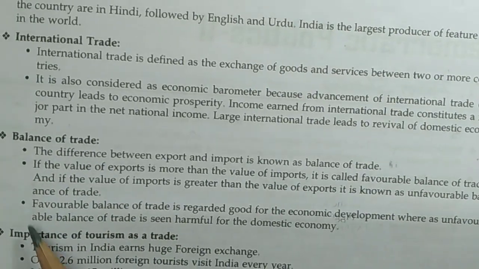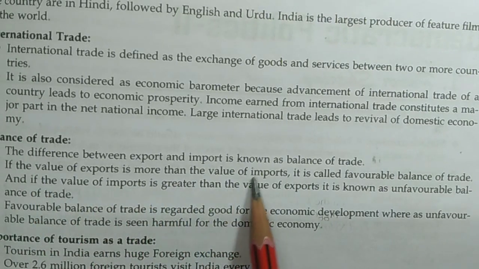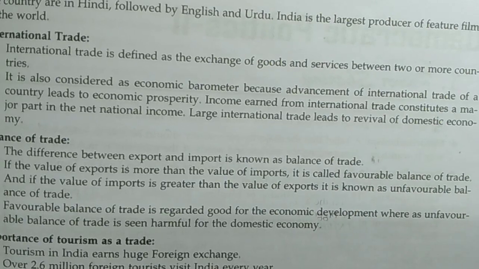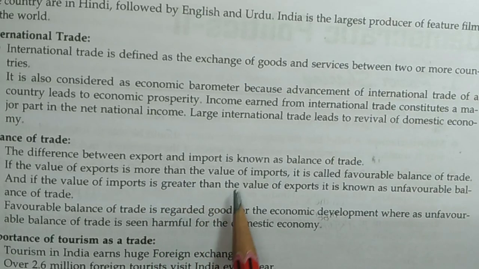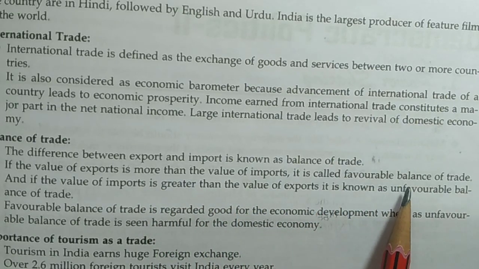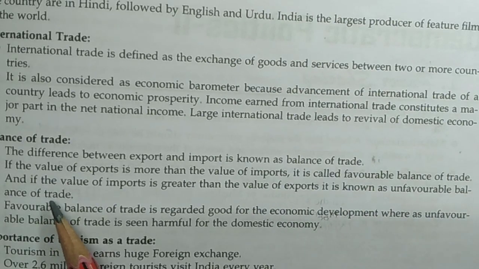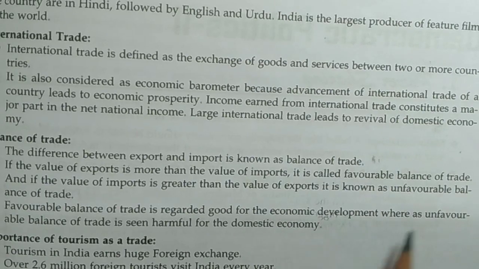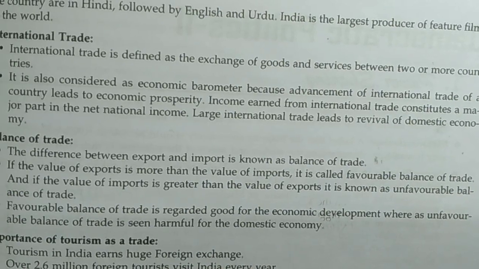Now next, balance of trade. The difference between export and import is known as balance of trade. If the value of exports is more than the value of imports, it is called favorable balance of trade, and if the value of imports is greater than the value of exports, it is known as unfavorable balance of trade. Favorable balance of trade is regarded as good for economic development, whereas unfavorable balance of trade is seen as harmful for the domestic economy.